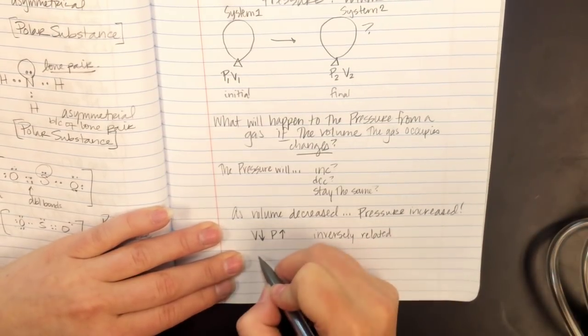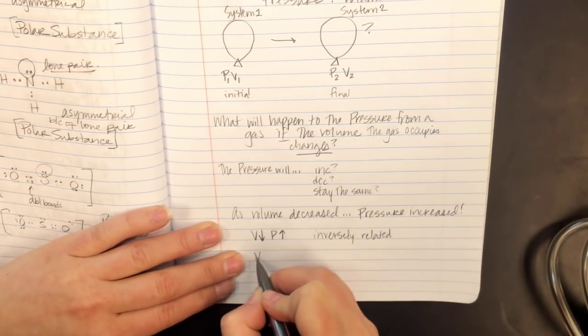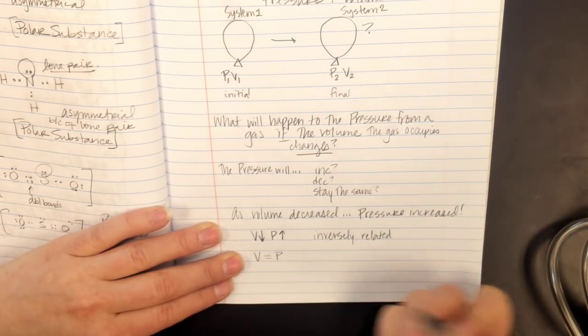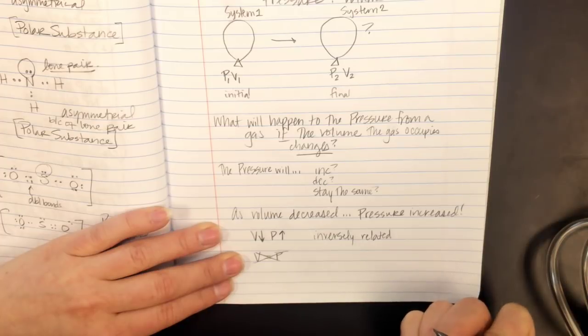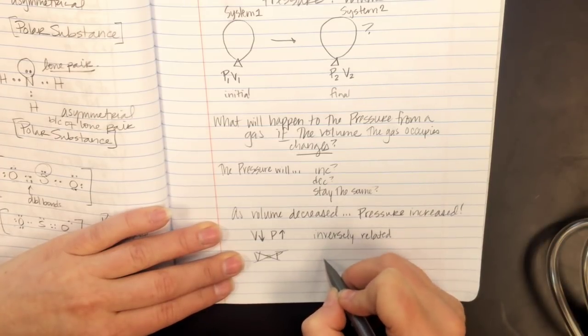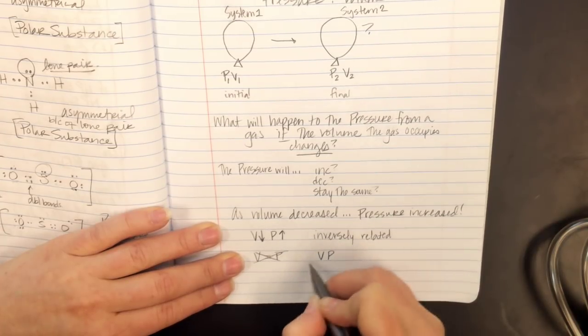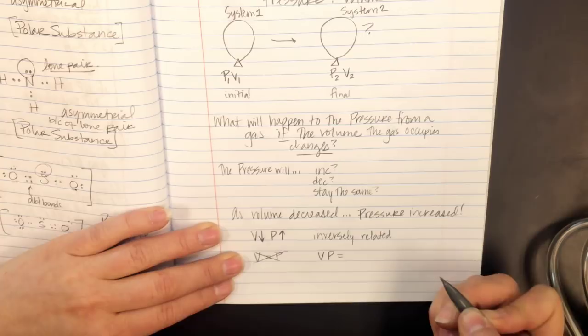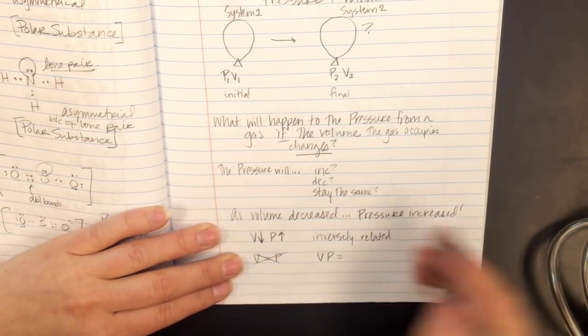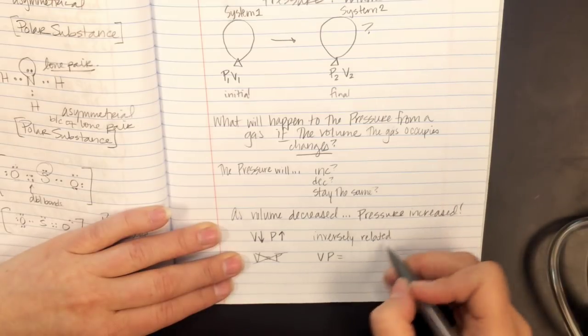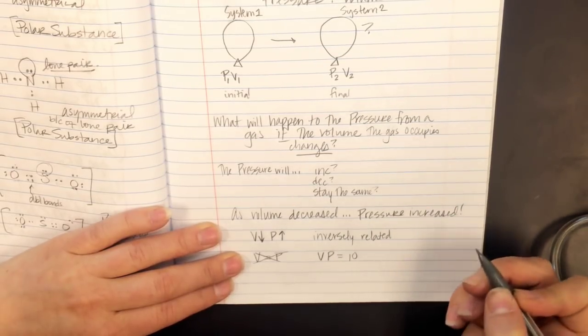If I think about this mathematically, if they're directly related, as volume increased, pressure would increase. So this isn't what they're doing. They must be opposite each other. So they must be on the same side of the equal sign. So let's just try this. If they're on the same side of the equal sign, are they inversely related? Well, they would have to both equal the same number.